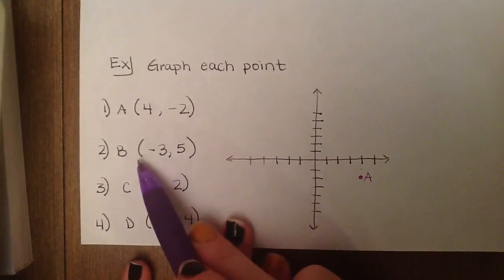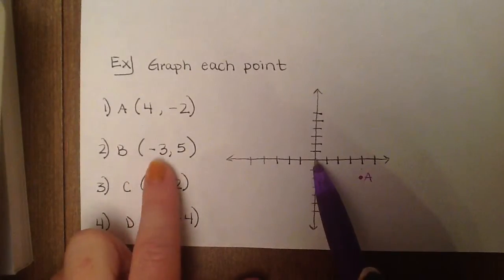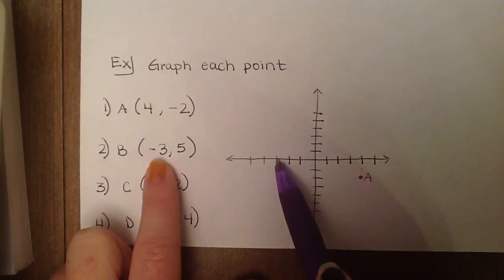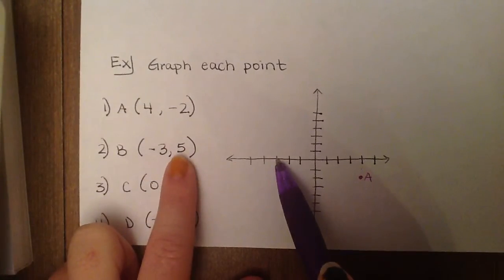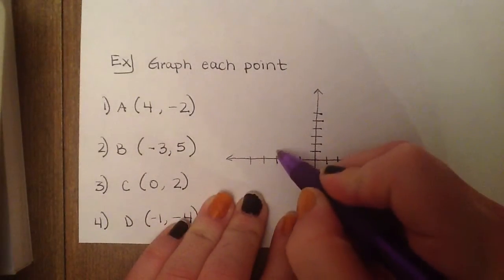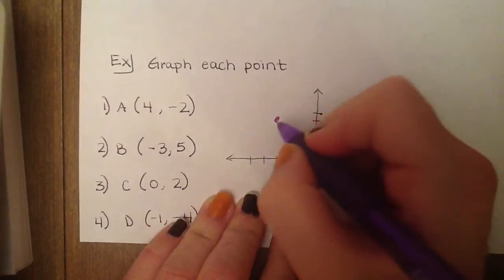Let's try the next one, point B. Everyone put your pencil at the origin. Now it's a negative 3, so am I going to move right or am I going to move left? Exactly, since it is a negative 3, I am going to move to the left. 1, 2, 3. Leave your pencil there. The next number is a 5. Am I going to move up 5 or down 5? Exactly, it is positive, so I'm going to move up 5 from this point. 1, 2, 3, 4, 5. And I'm going to label it B.